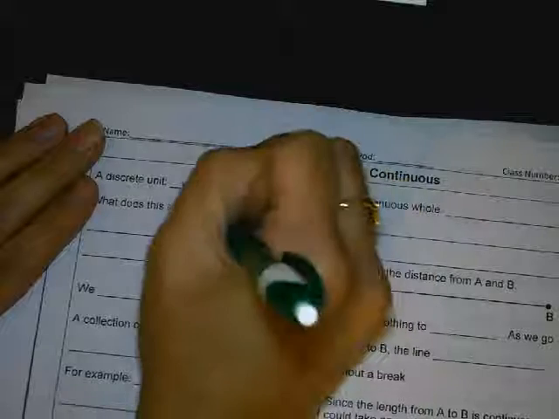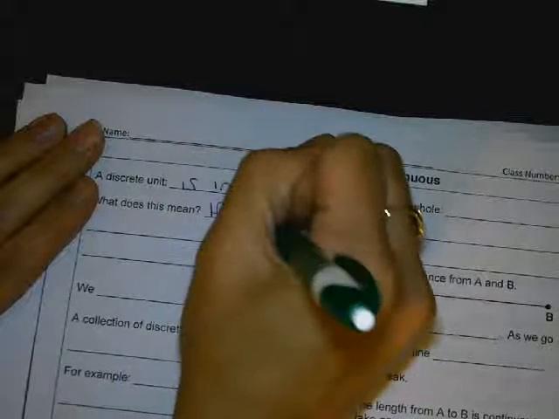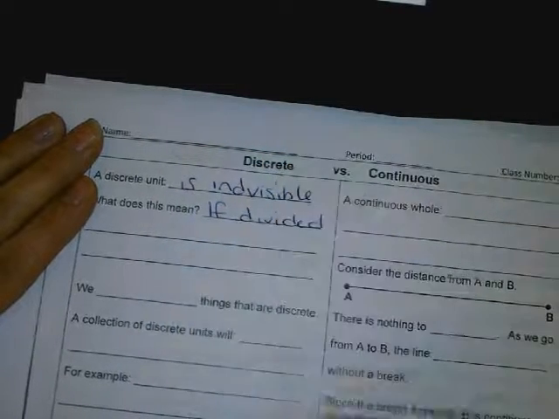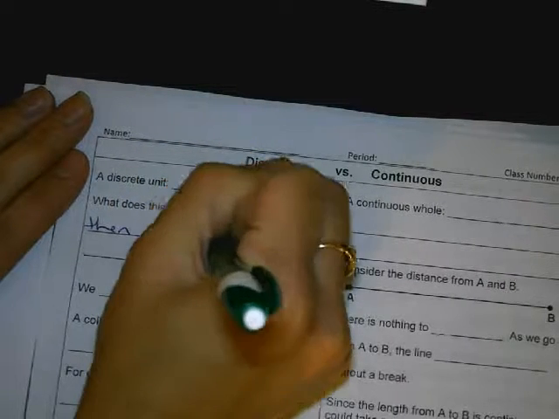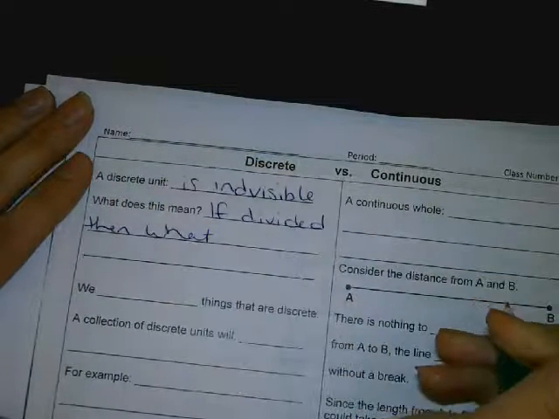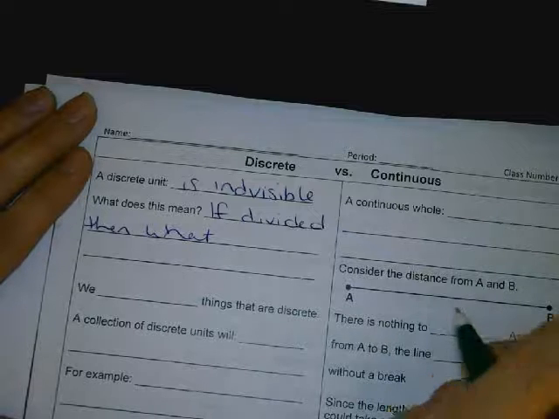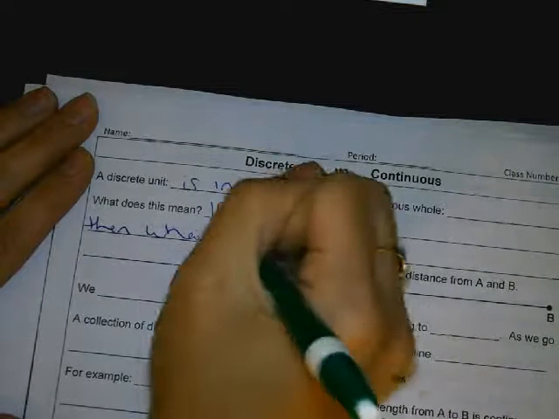So if divided, then what results will not exist? So if divided, then what results will not exist?